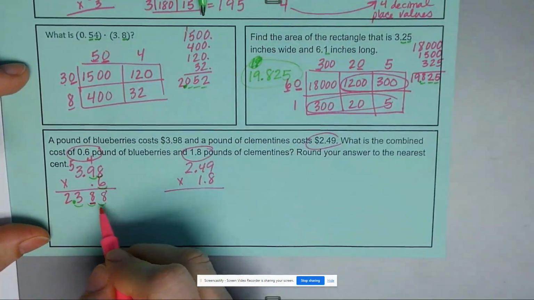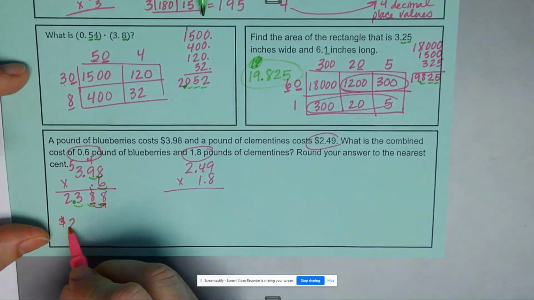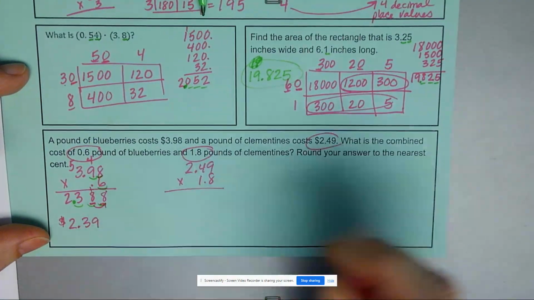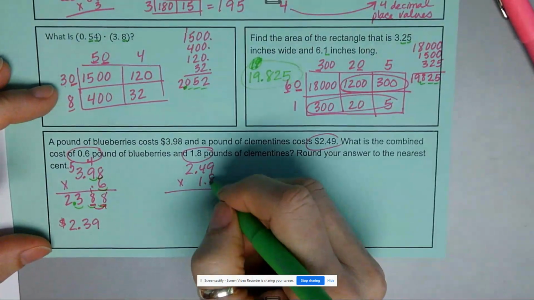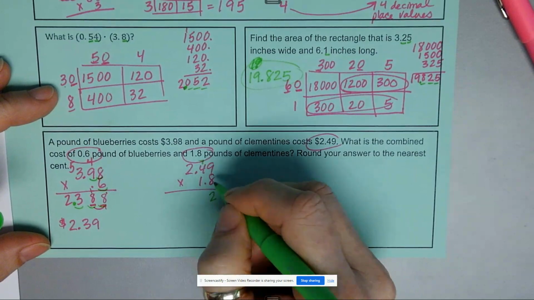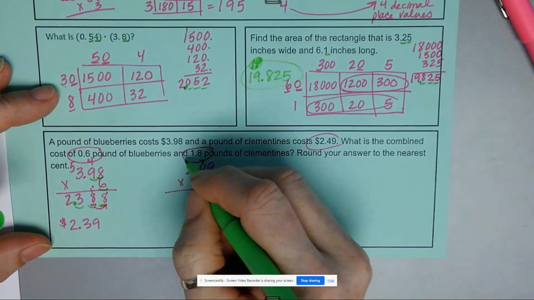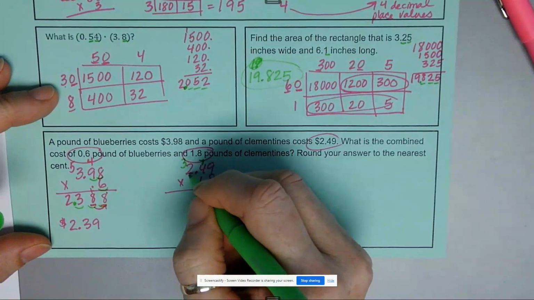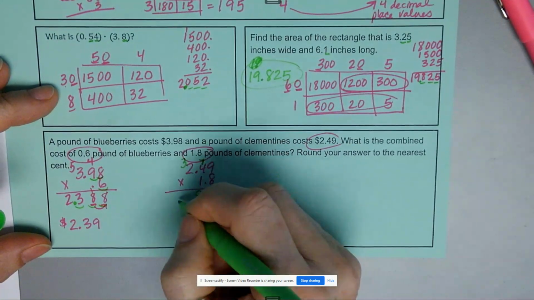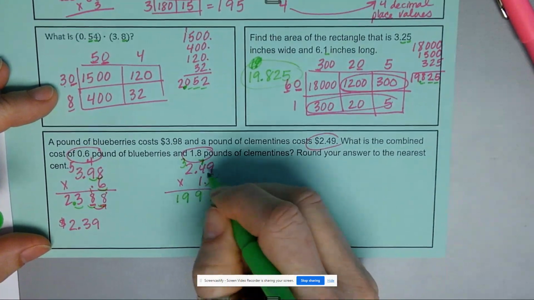So this, I look at the 8. It makes me carry. So this is going to be $2.39. 9 times 8 is 72 with a carry of 7. 32 plus 7 is 39 with the 3. 16 plus 3 is 19. I'm done.